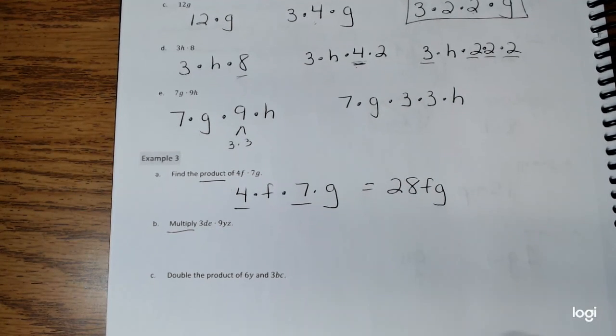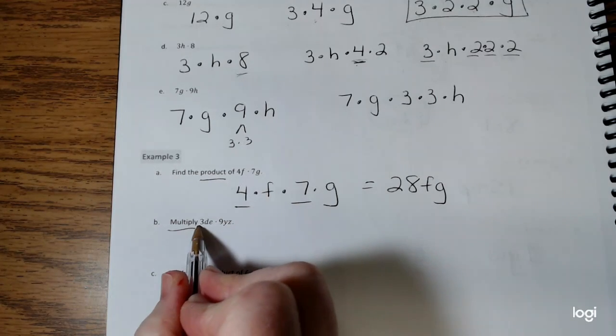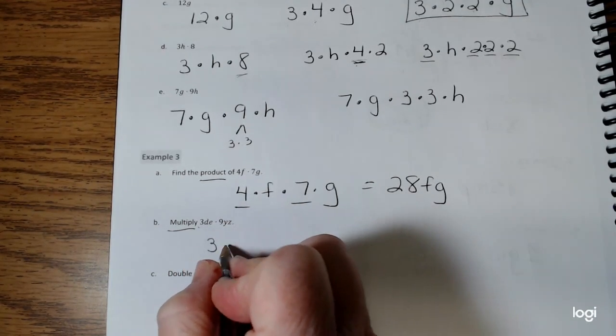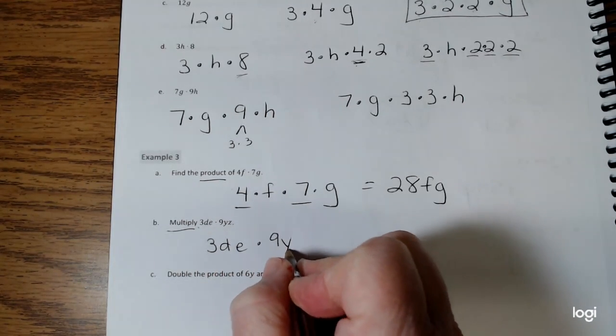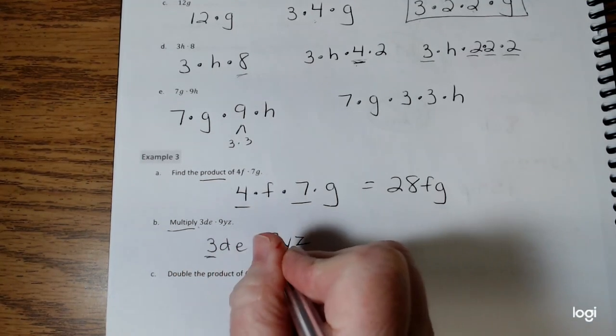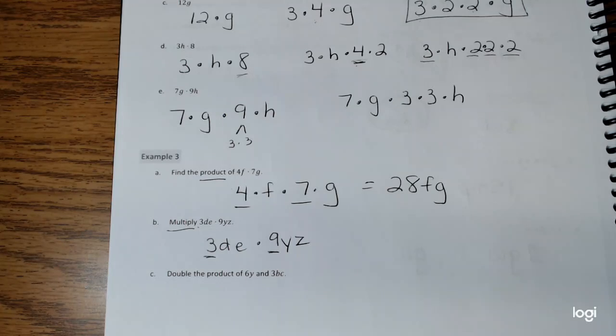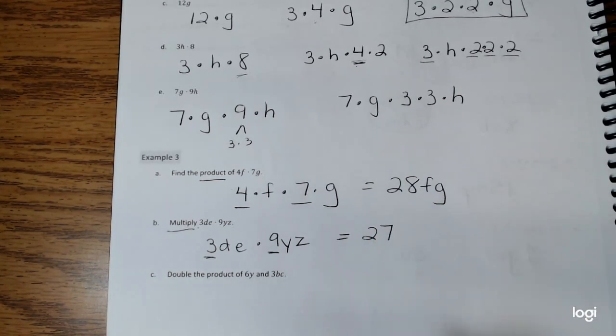Let's look at B. Let's see. I see some numbers here. I'm going to go ahead and write it out just so we can look at it a little bit easier, and I can write on my paper here. So I see the integers 3 and 9. If I multiply 3 times 9, I get the answer 27. Oh, 1, 2, 3, 4 variables.